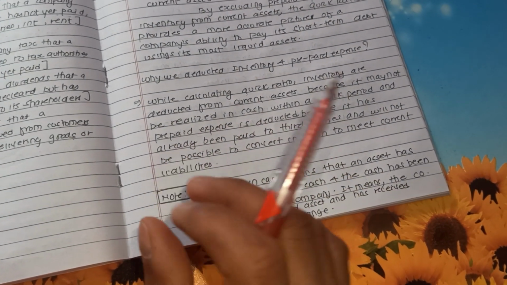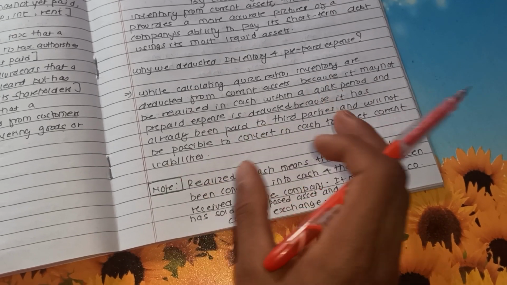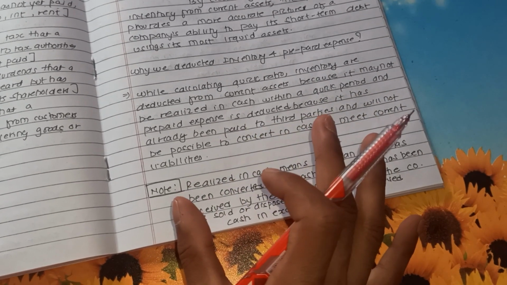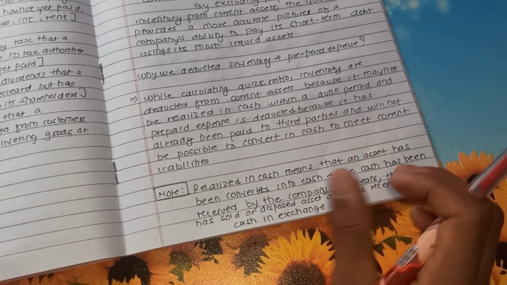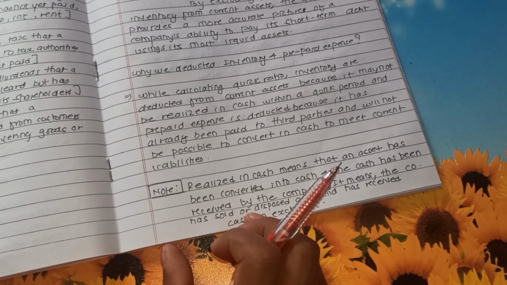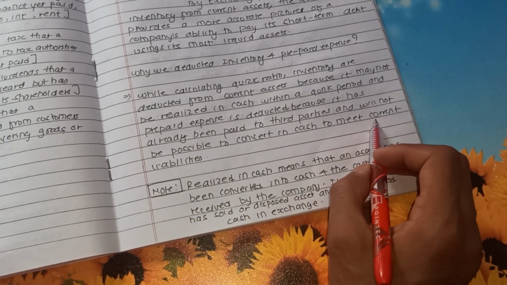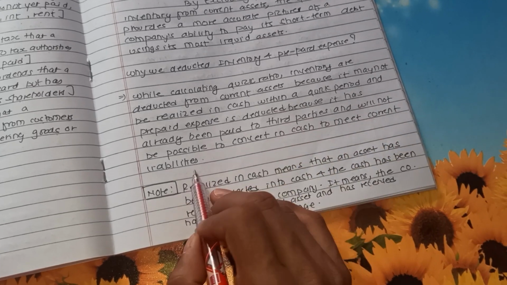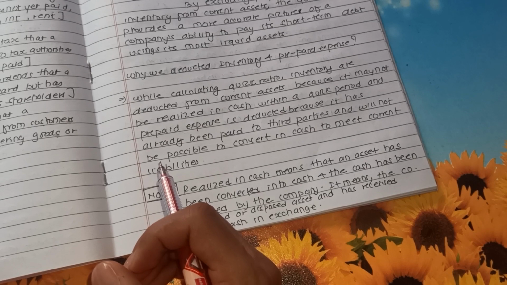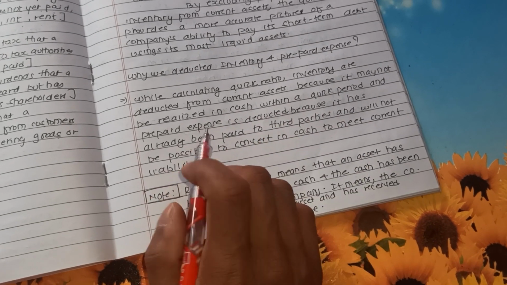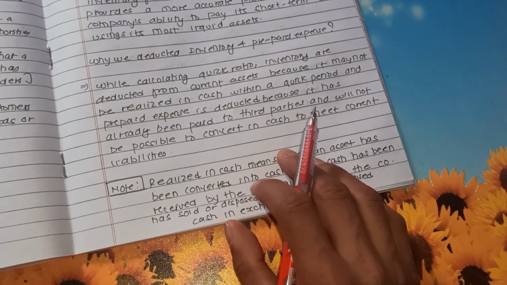Likewise, we have paid prepaid expense in cash in advance to other parties, to third parties, and this cash will not be converted in cash to meet a current liability. This cash will not be returned back, so we are deducting the prepaid expense from current asset.